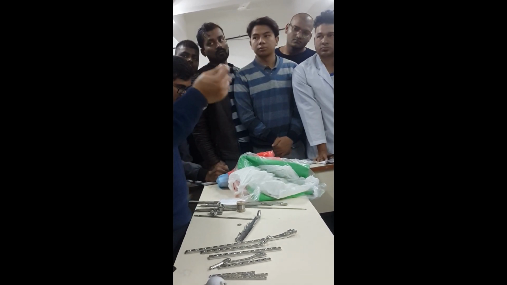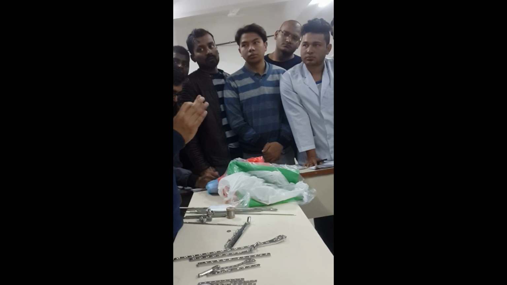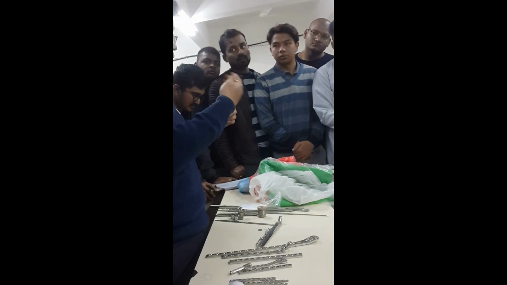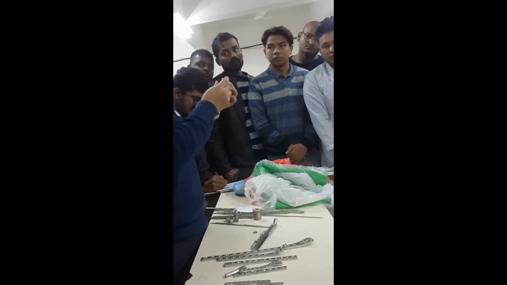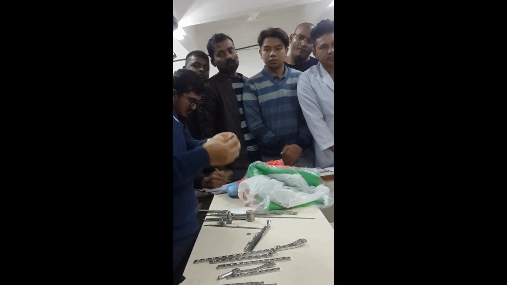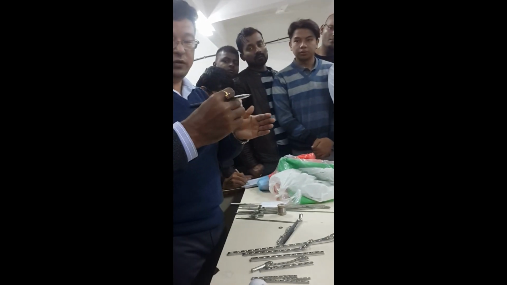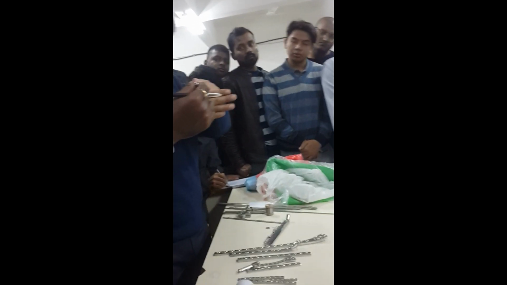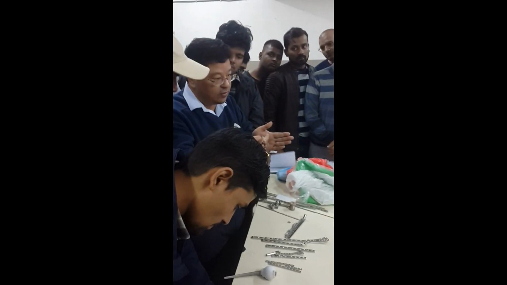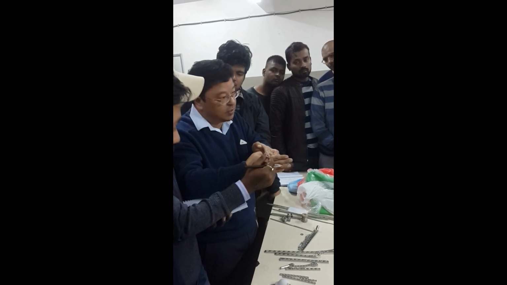You can use a cortical or cancellous screw, both, to have a lag screw. For that you have to over-drill the first bone where the screw enters. This is where the screw is going, this is the distal fragment. Here you first put a 2.7 drill bit and drill both of them.